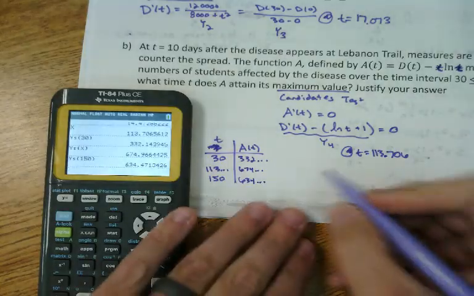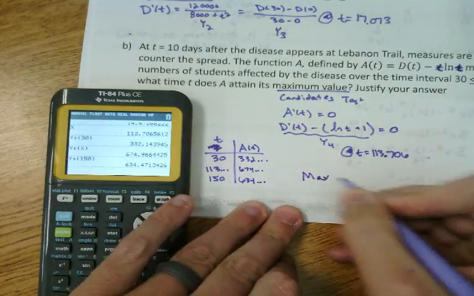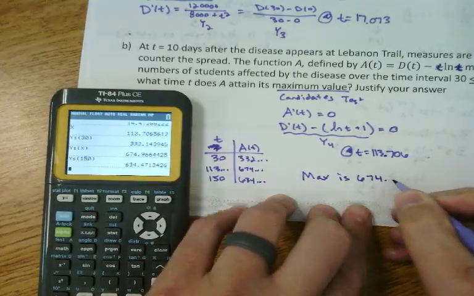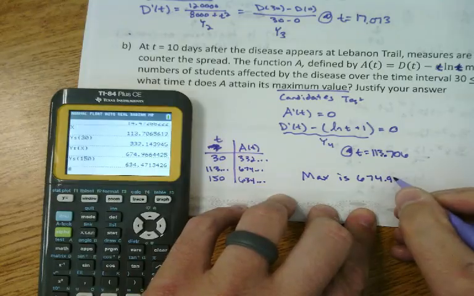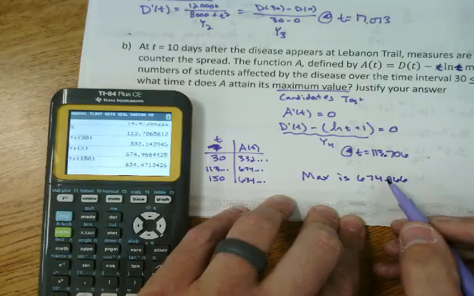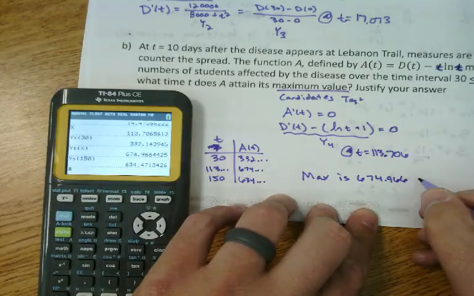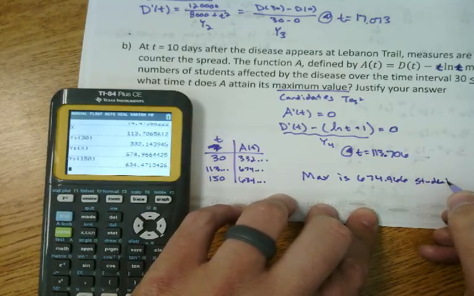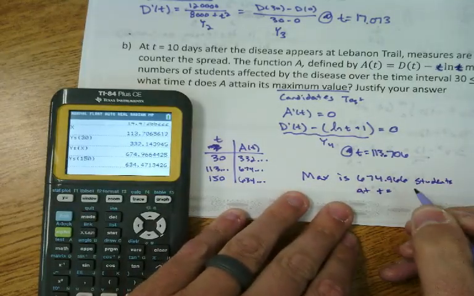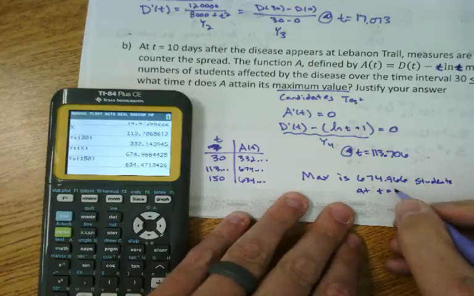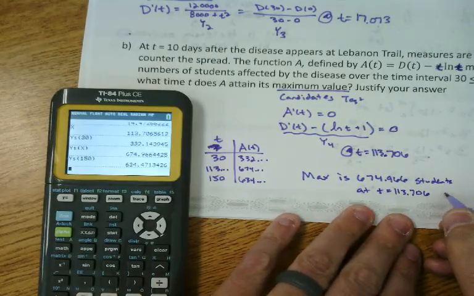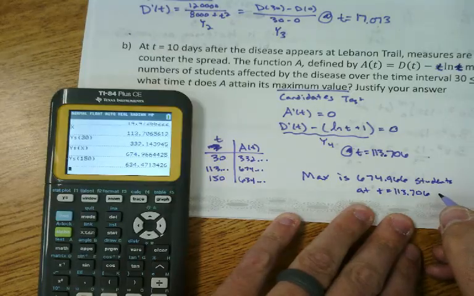Let's answer my question. What's the time, but what is the max? The max is 674... Oh, I swear to God, why does the answer have a 6 and a 7 in it next to each other? That's how many students. We don't round students. I don't really care. And this happens at t equals 113.706 days? Sure, days.